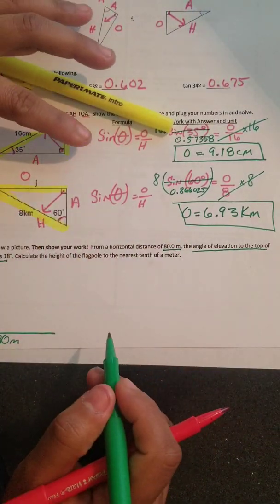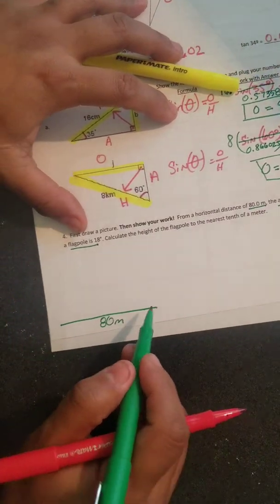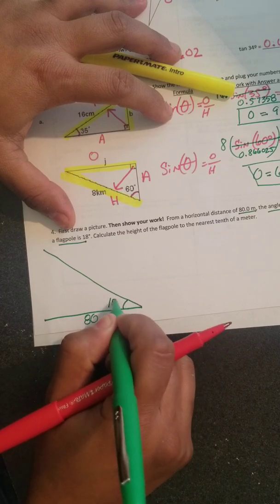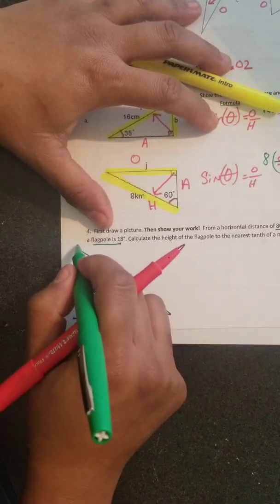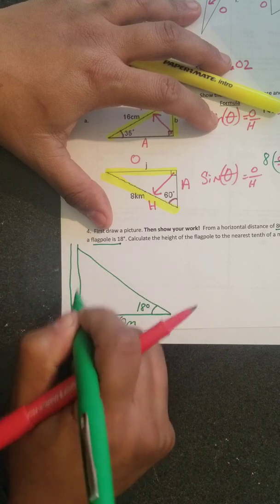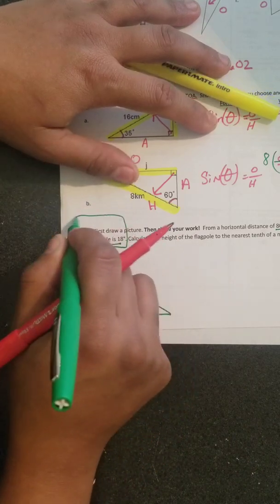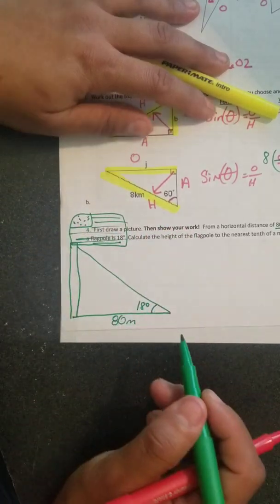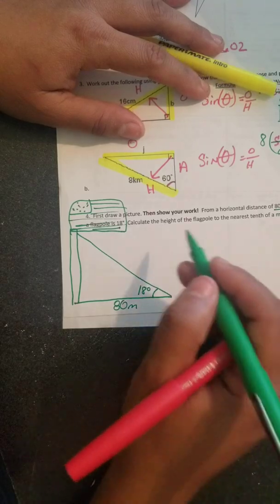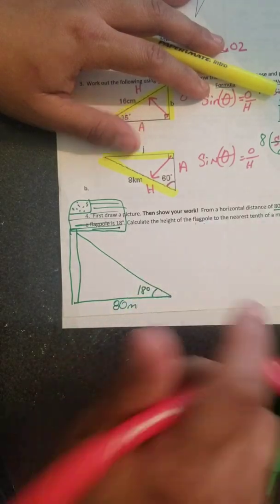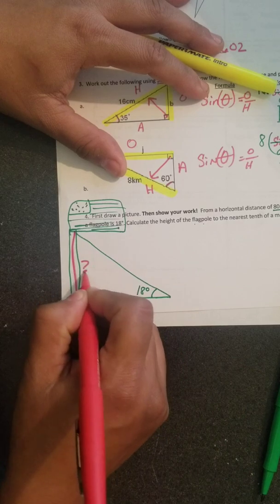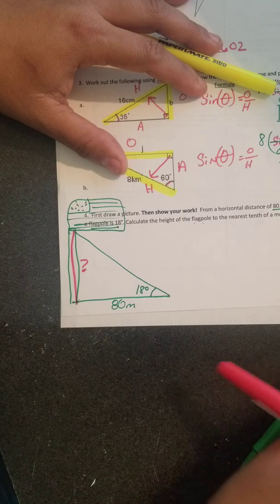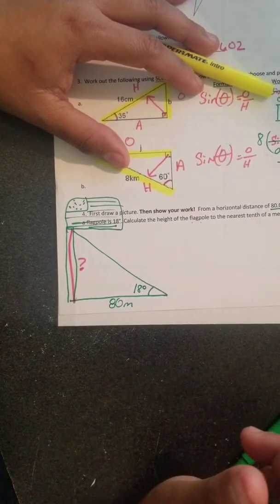The angle of elevation to the top of a flagpole is 18 degrees. And this is some kind of flagpole right here. All right, I did my drawing. Calculate the height of the flagpole. Okay, so this leg is my unknown. Calculate that height to the nearest tenth of a meter. All right, we can definitely do that.